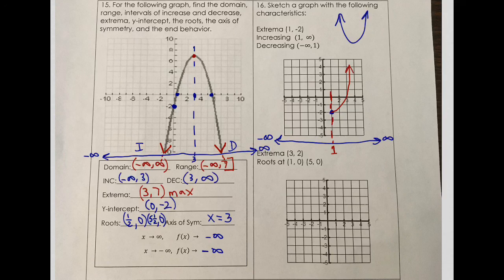And then it says you're decreasing from negative infinity towards 1. So that means I am decreasing going down to 1. And that's your rough sketch. There's no really easy way to explain that, but hopefully you understood that.